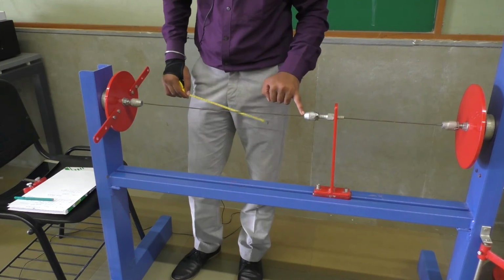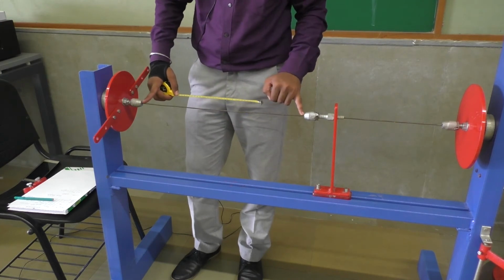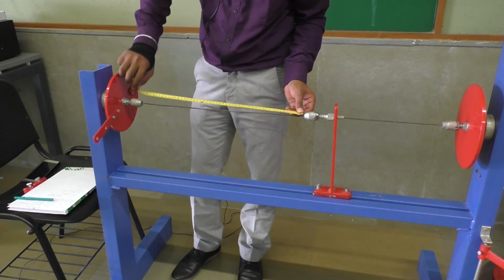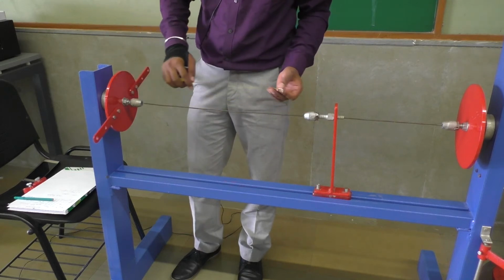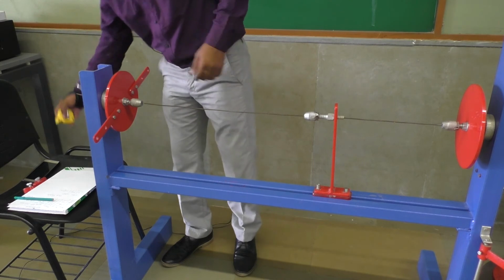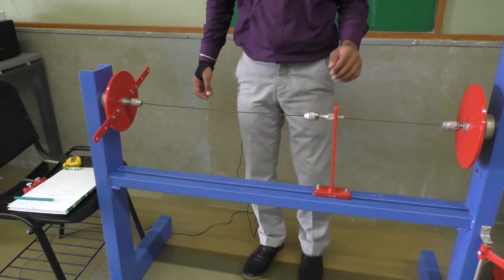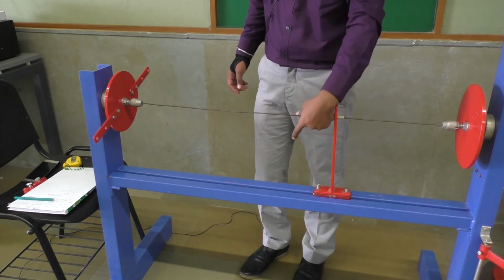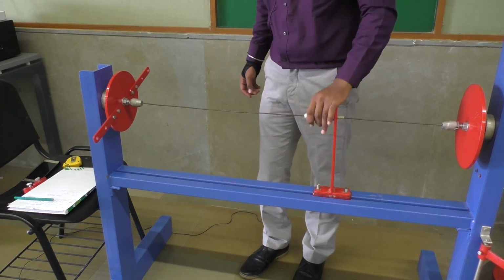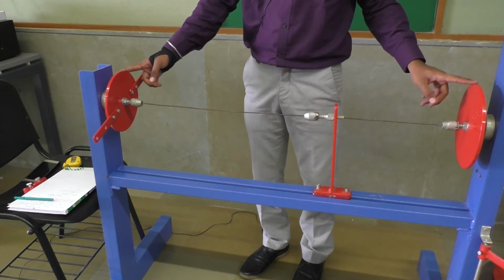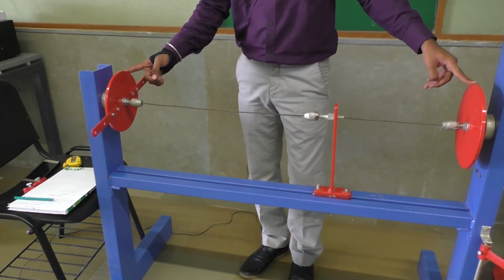It has to be measured from collet to collet because it is being clamped from here. So this end to that, and it is 50 centimeters, that is 0.5 meter. When you unclamp this collet, this will behave like a double rotor system.